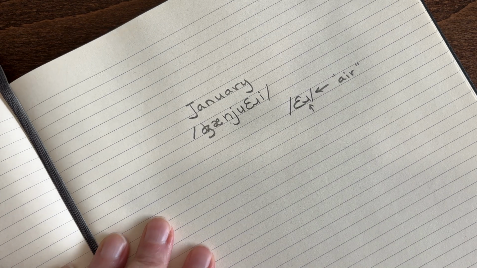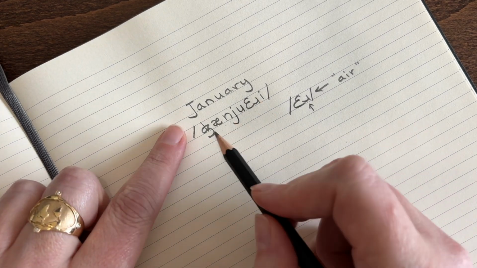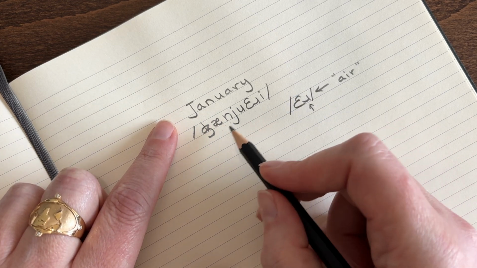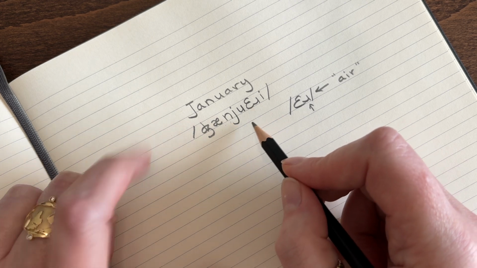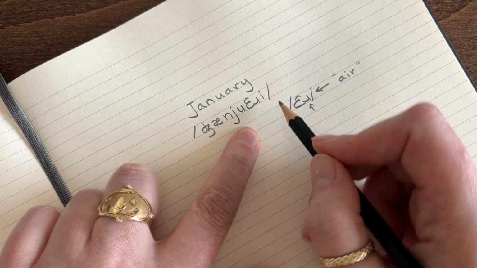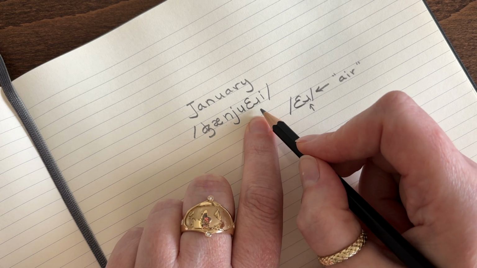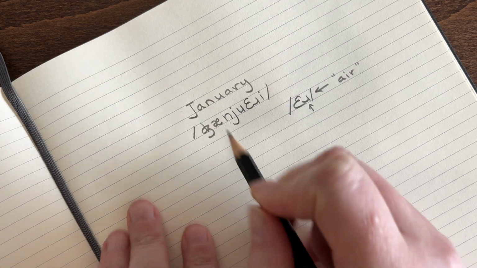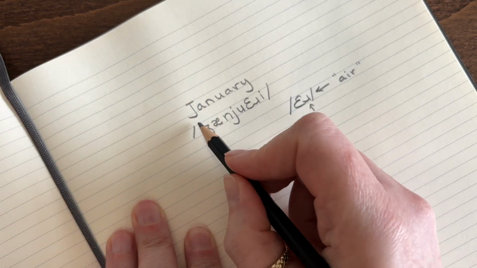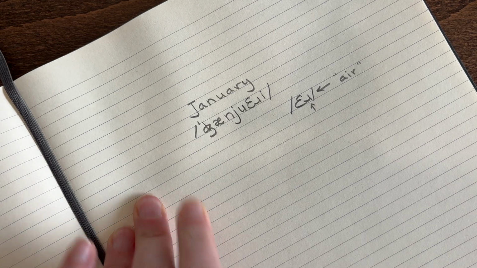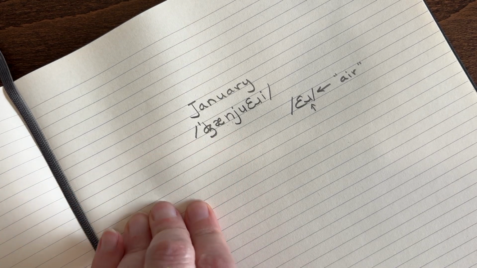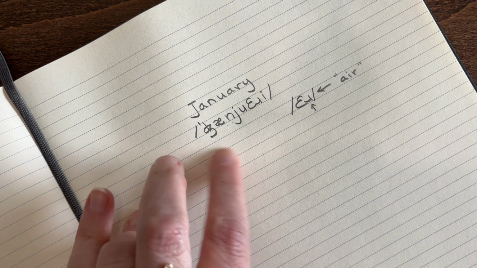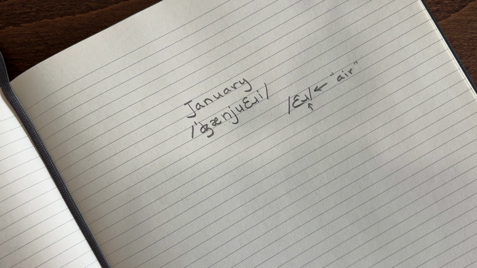You know we have to place our primary stress marker. So where is the stress in the word January? I don't say January. I don't say January. I say January. Stress at the beginning of this word. So we want to put the primary stress marker at the beginning of that syllable. January. There is how we transcribe the first month of the year.